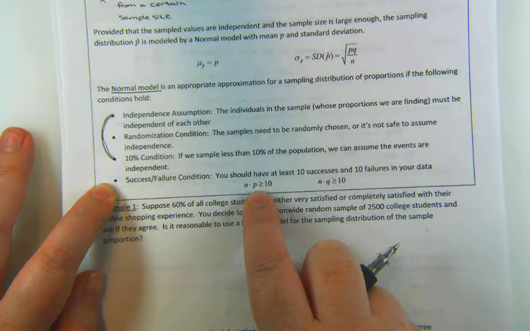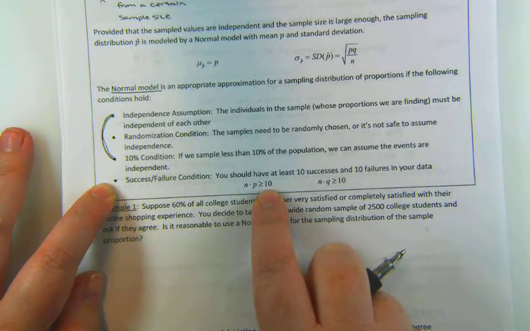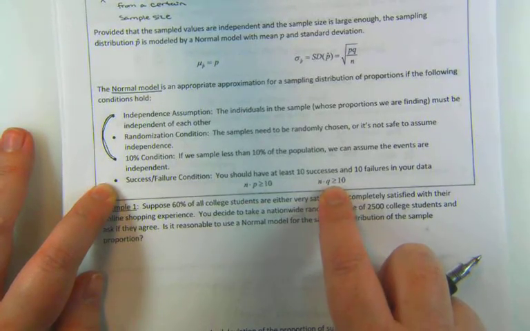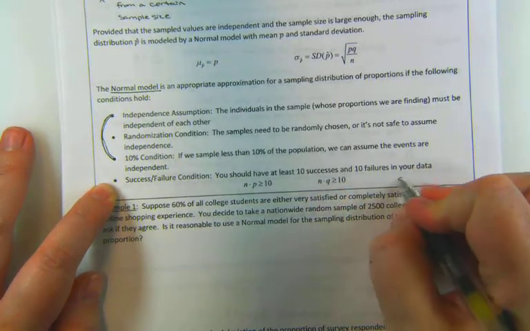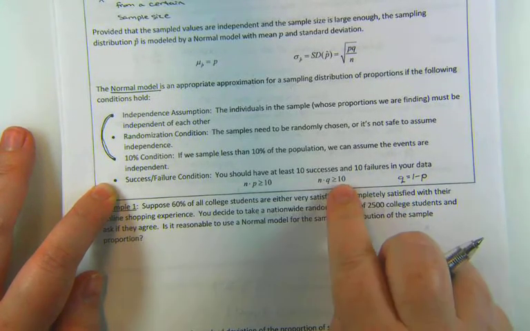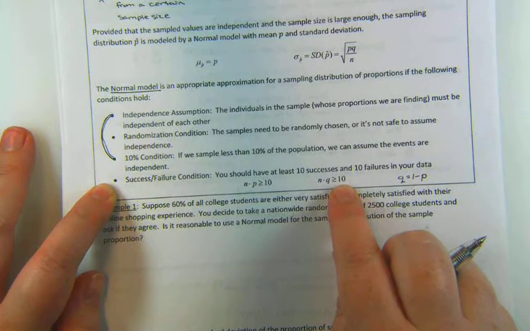So what we do is we take our sample size times our population proportion, and that should be more than or equal to 10. And then also taking n times the opposite. So remember q is just 1 minus our proportion, and that should also be more than or equal to 10.